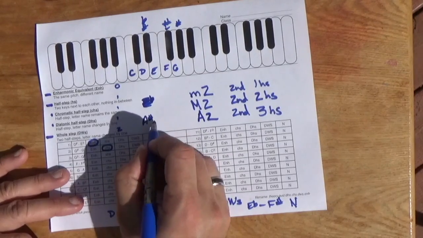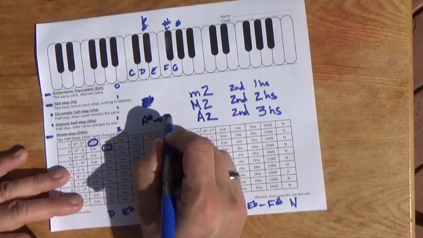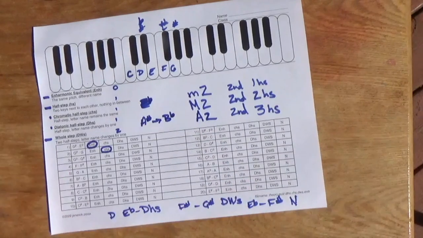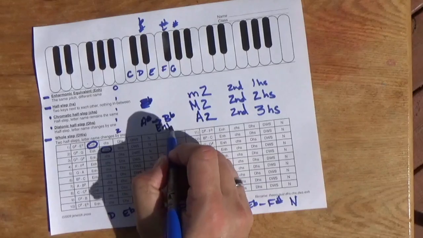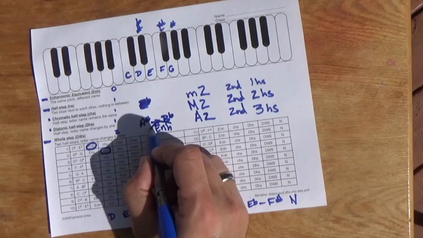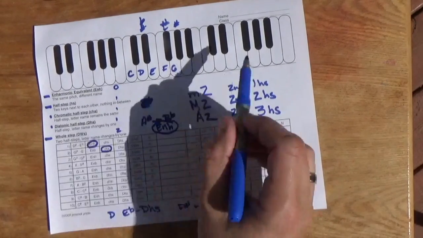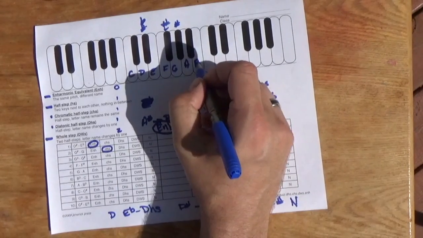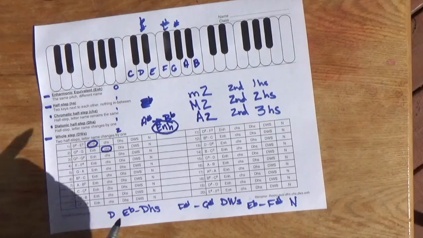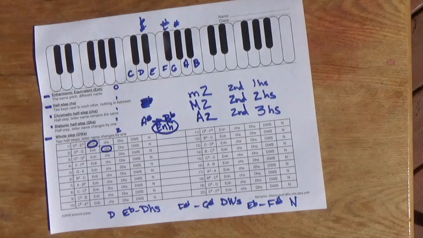A sharp to B flat. Now, you might be saying that is enharmonic, and you would be correct. You would get credit on this assignment for saying that A sharp is the same as B flat. You would absolutely get credit for that.